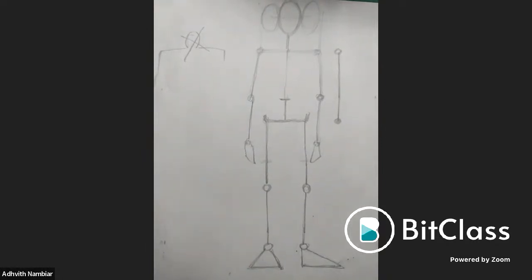Okay. And Navdeep, I'm looking at yours. Really good. Good job. It looks very proportionate. Nice.